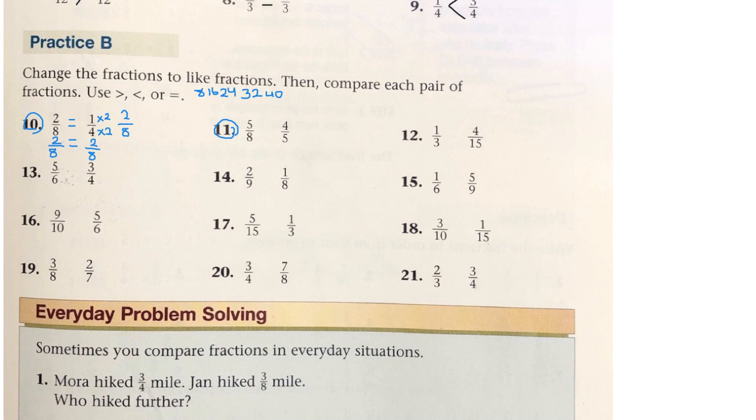So to get to 40, it takes 5 for the 8, and it'll take 8 for the 5. So we have to multiply 5/8 by 5 and 4/5 by 8 for the numerator and denominator. The new fraction will be 25 over 40 and 32 over 40. So 25 is less than 32.